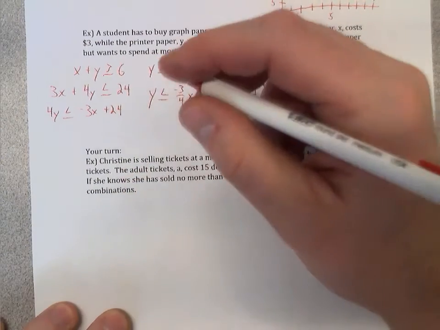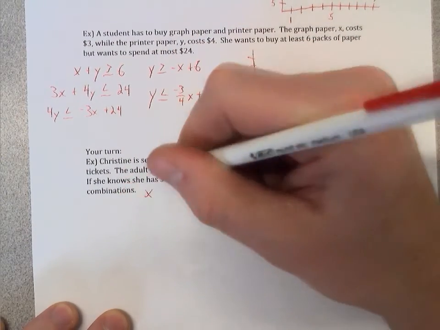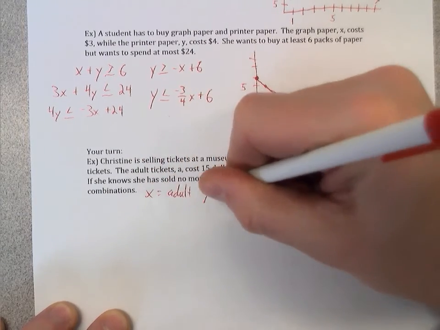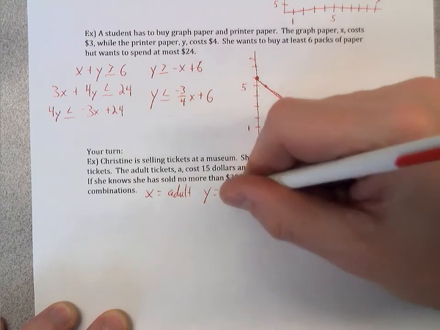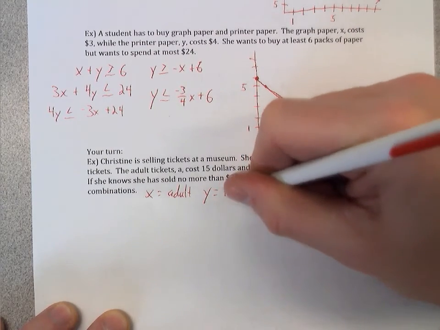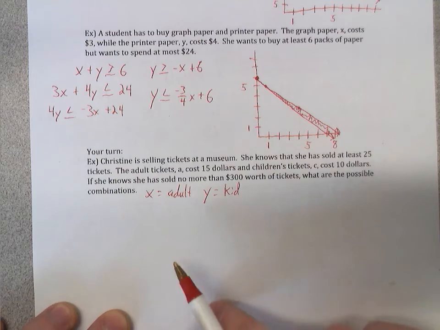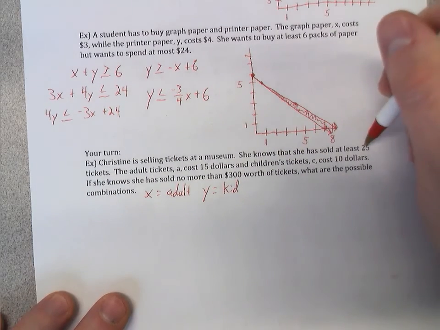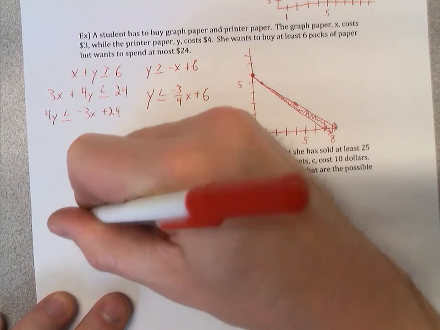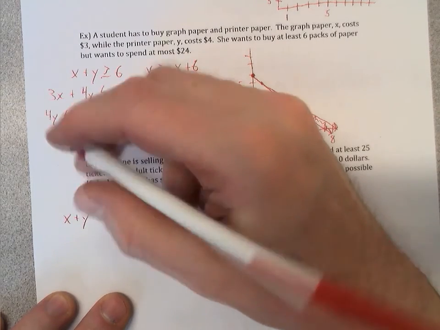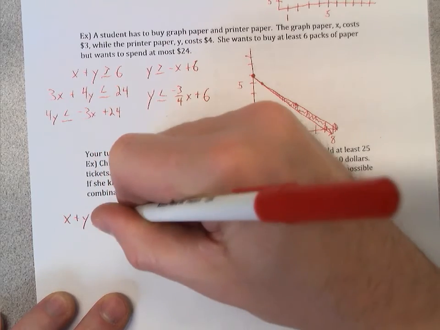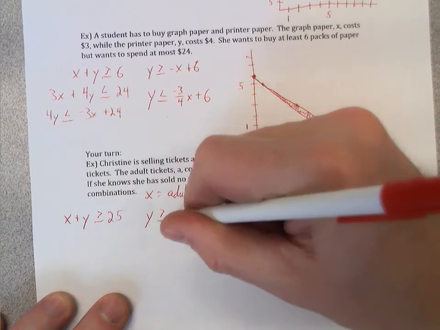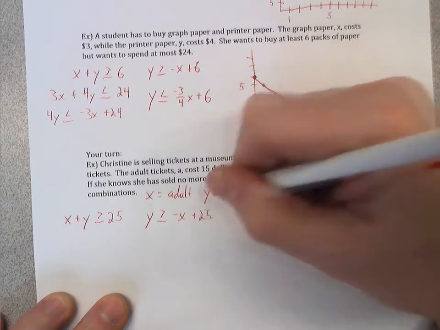So we're going to just use X and Y again. X equals adult tickets. Let's say Y equals kids tickets. I know the problem gave us A and C, but let's not complicate it. Let's just keep it at X and Y. We know that she sold at least 25 tickets, so X plus Y must be greater than or equal to 25. We can rearrange this in terms of Y: Y is greater than or equal to negative X plus 25.